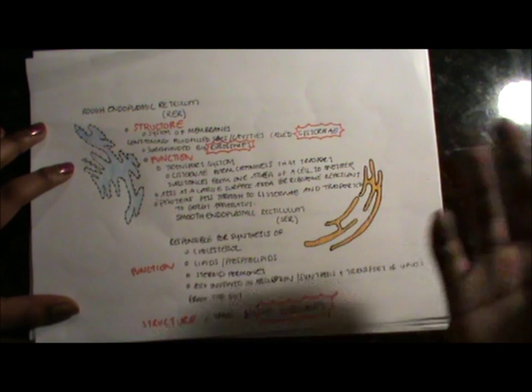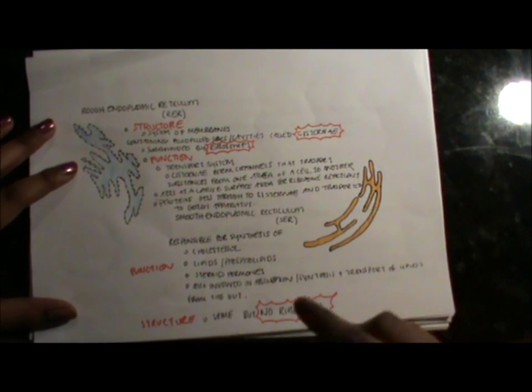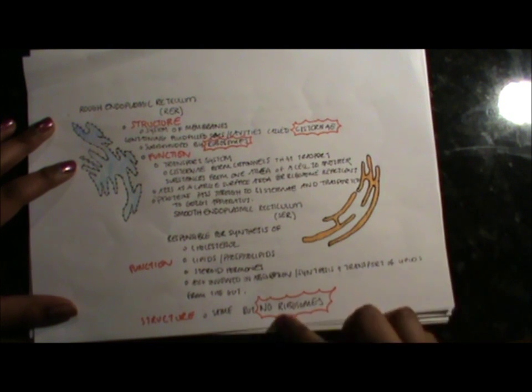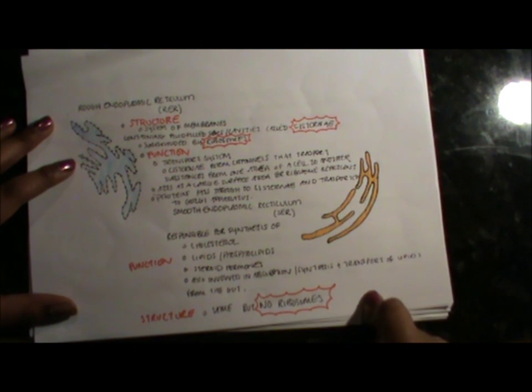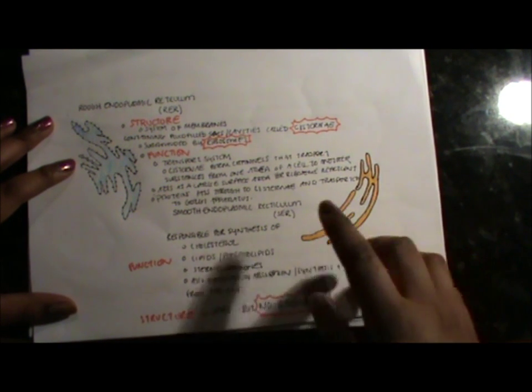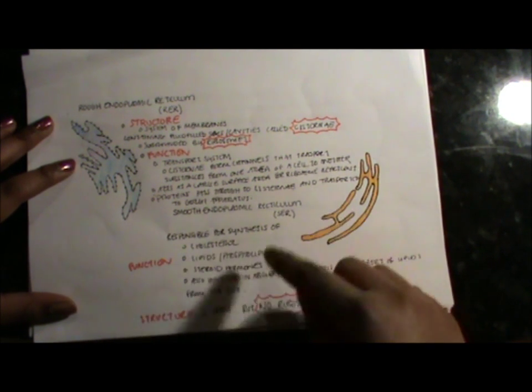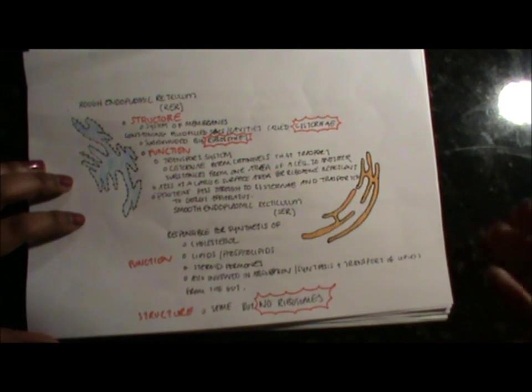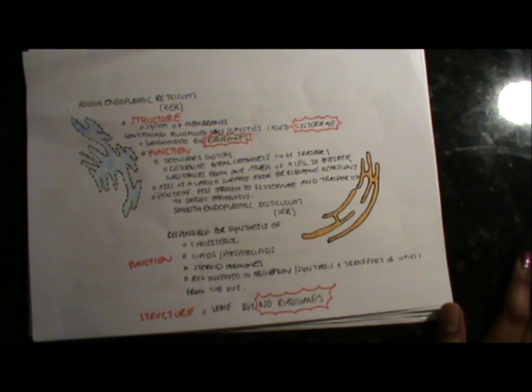The smooth endoplasmic reticulum has the same structure as the rough endoplasmic reticulum, except that it has no ribosomes on its outer surface. Its function is that it's responsible for the synthesis of cholesterol, lipids and phospholipids, steroid hormones, and it is also involved in the absorption, synthesis and transport of lipids in the gut.